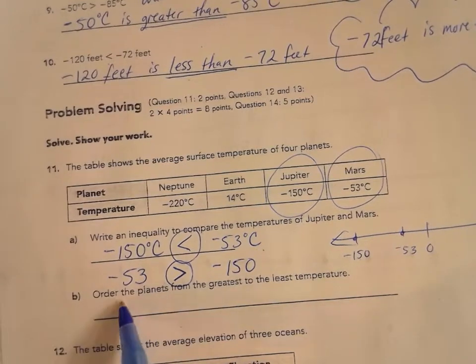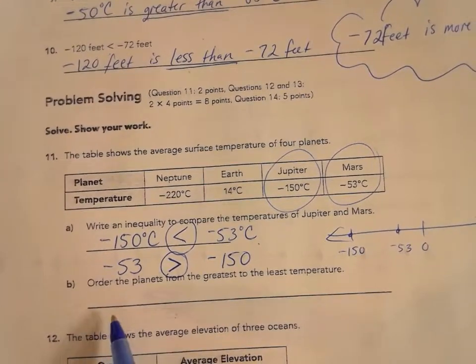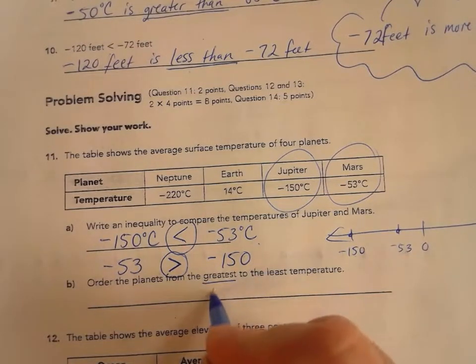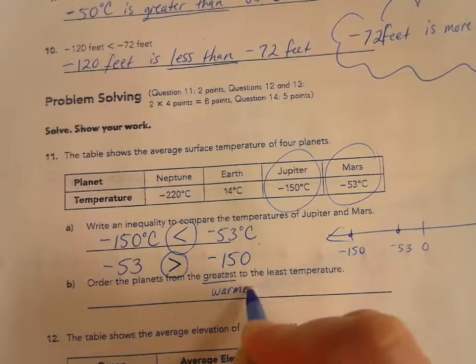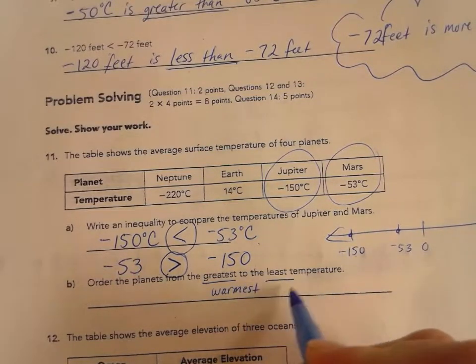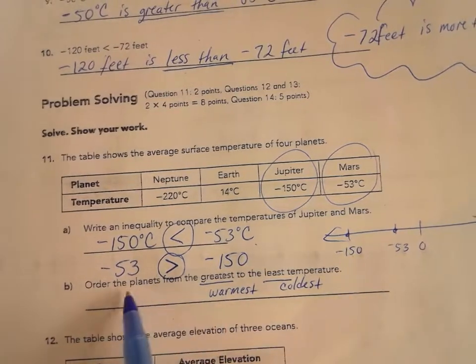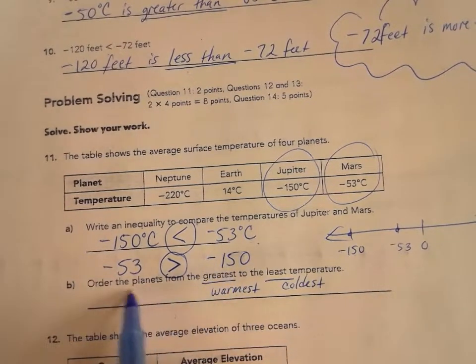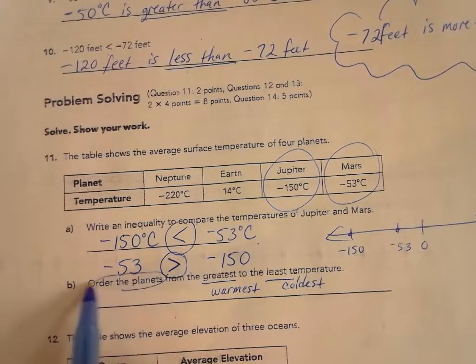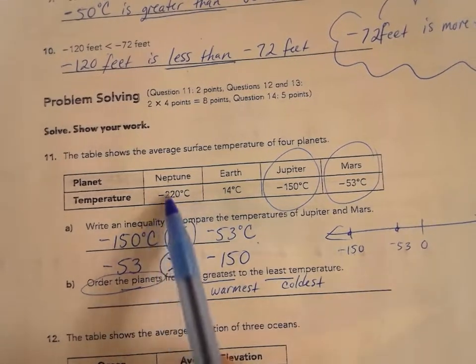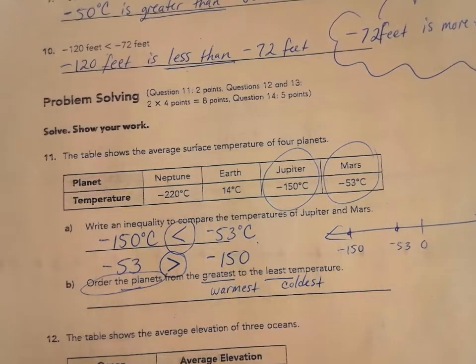Let's try this. Part B, it says I need to order my planets from greatest to least temperature. The greatest temperature. Oh, another way of saying that would be the warmest. All the way to the least temperature. Oh, that'd be coldest. Coldest temperature. And notice it says order the planets. So I don't just want to look at their temperatures. I want to actually put the planets in order. So who has the warmest temperature here? Remember, there was only one positive. There it is, Earth.